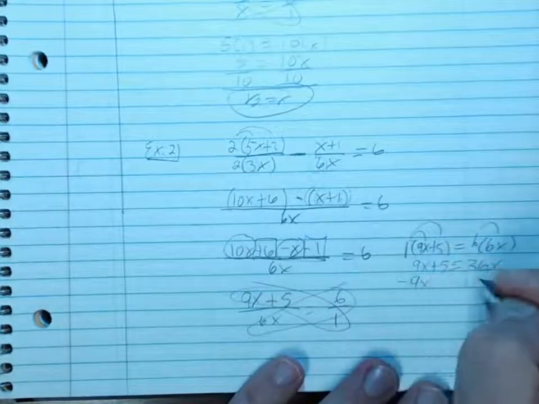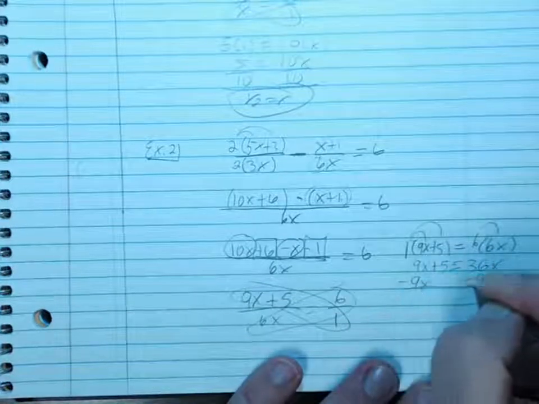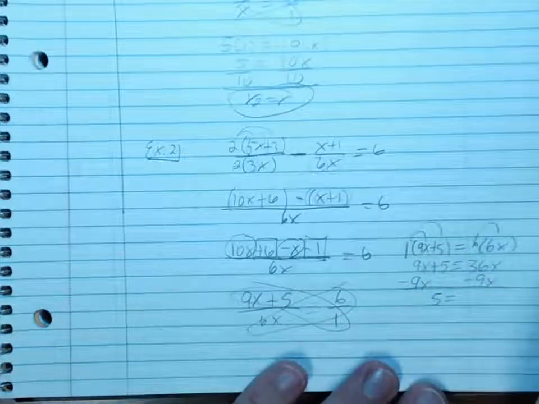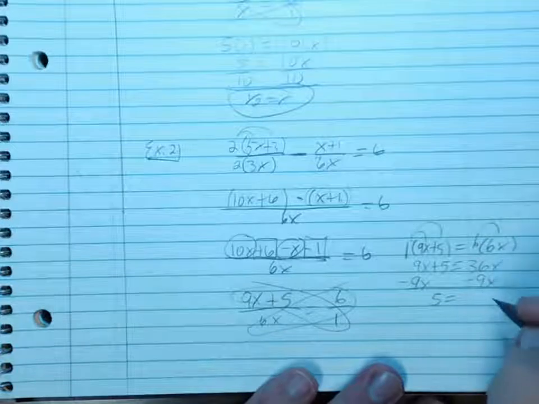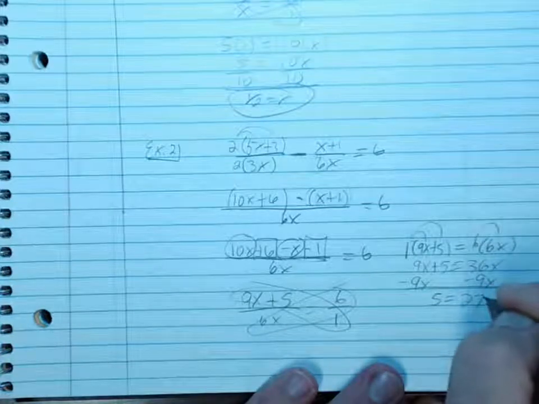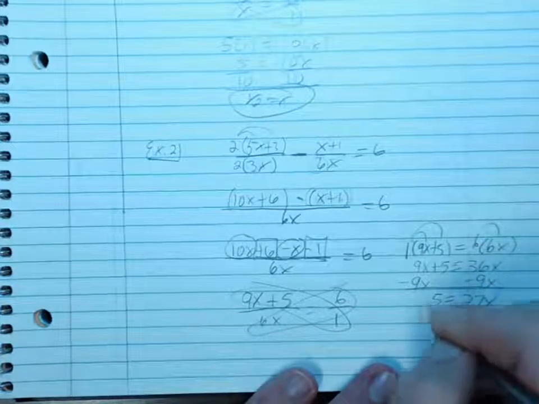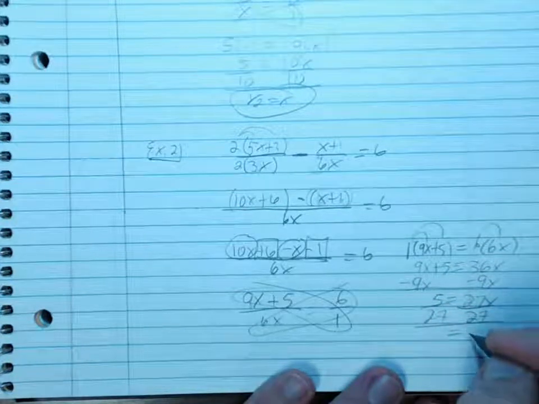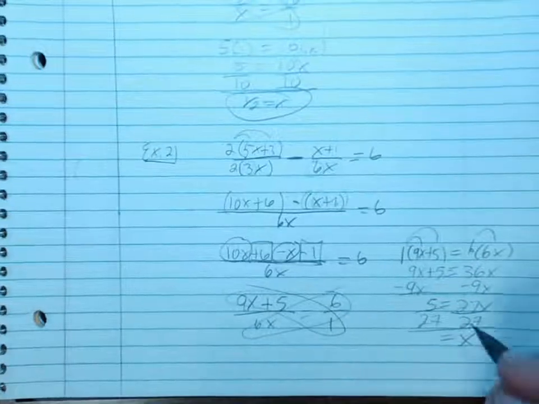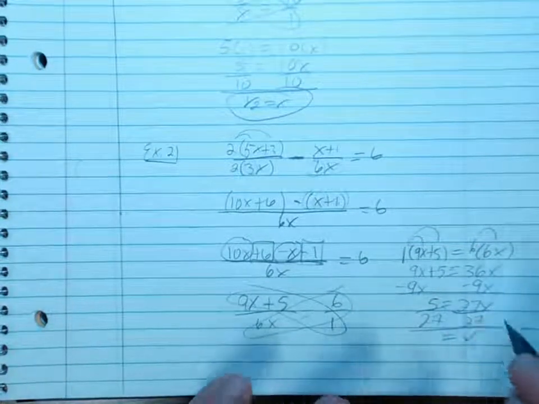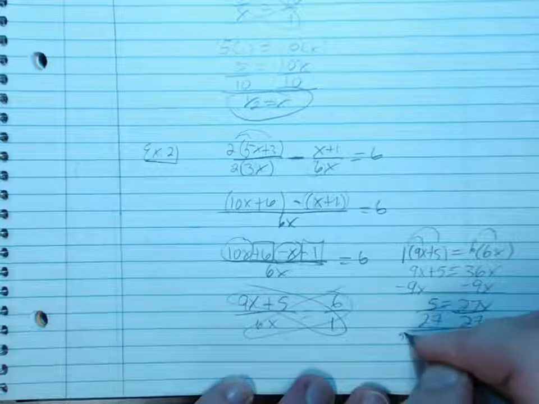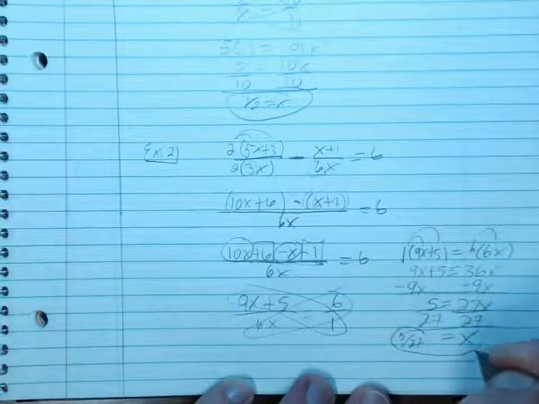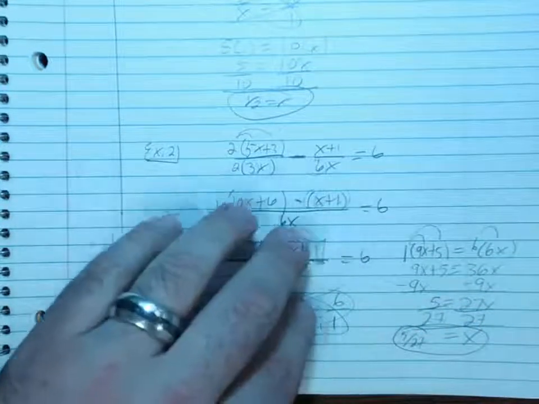And I'm going to subtract 9x from both sides. I get 5 equals whatever 36 minus 9 is. Pretty sure it's 27. And then I'll divide both sides by 27. Now this is not pretty at all. It's a disgusting decimal. So rather than write out the decimal and round it and lose accuracy, I'm just going to leave this as 5/27, which does not in any way reduce. And there we go. So that's an addition problem and a subtraction problem.